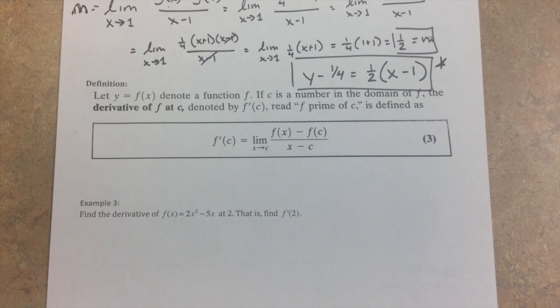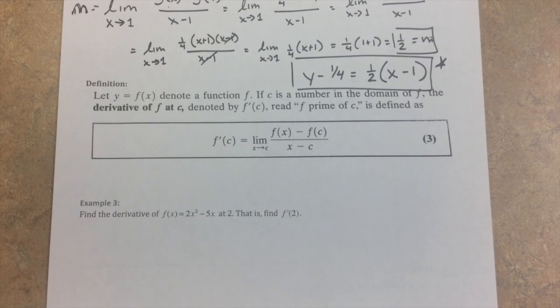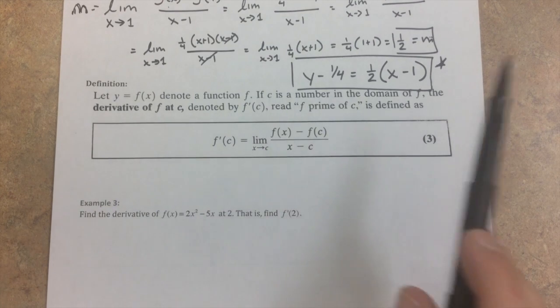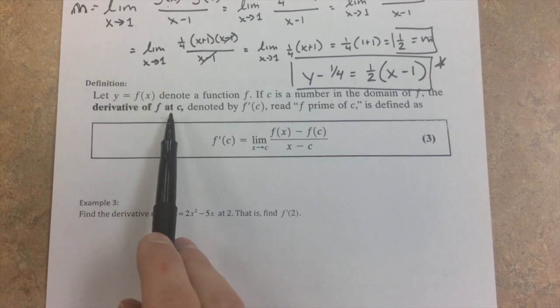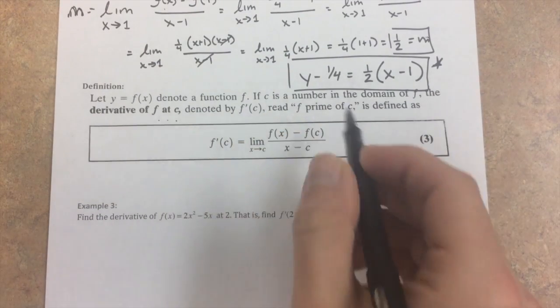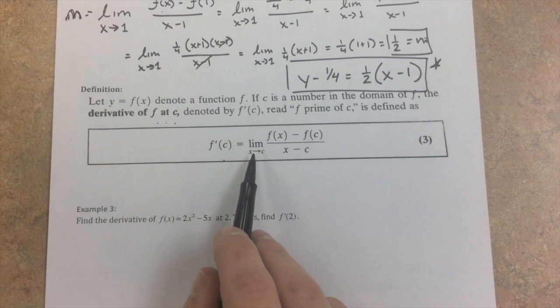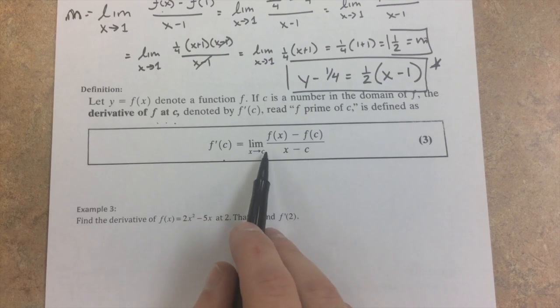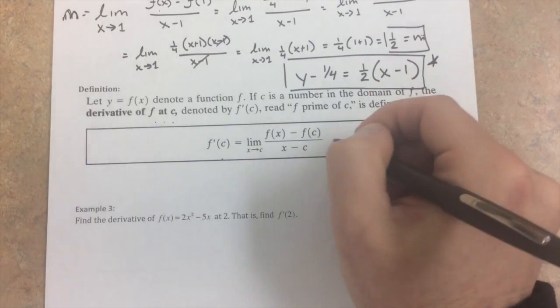So the calculus name for this goes to its definition. So let y equals f of x denote a function. C is a number inside the domain, and the derivative of f at c, we read that as f prime of c, is defined as the derivative, or f prime of c, is equal to the limit as x approaches c of f of x minus f of c over x minus c. We have done this.